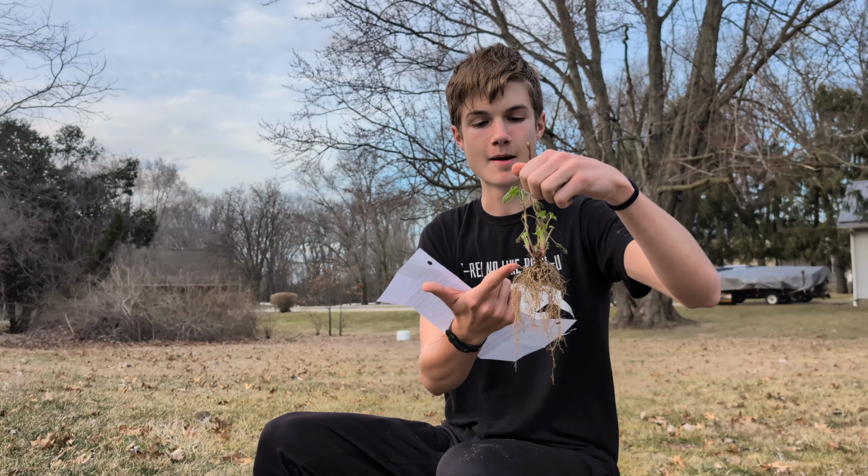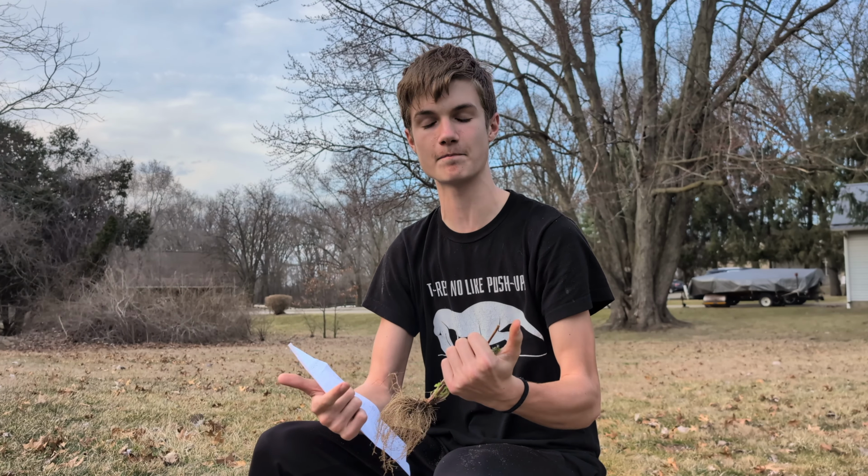Continuing, we have the rhizomes. For they branch off and stem up new plants, for they are connected to the central root system. Think of them as brothers and sisters for the main root system.